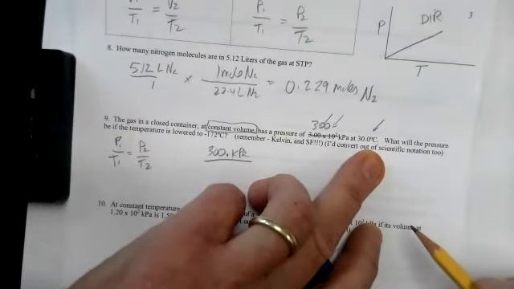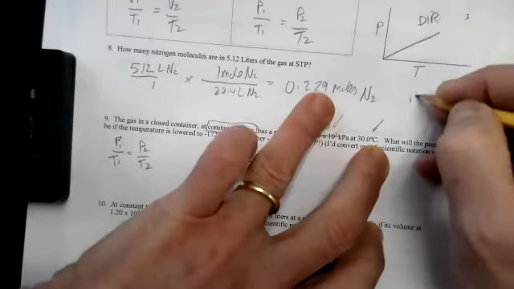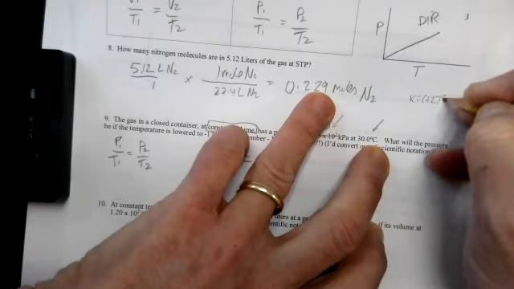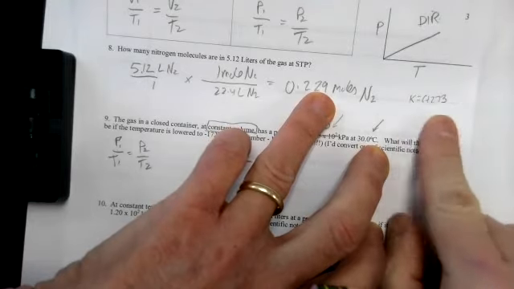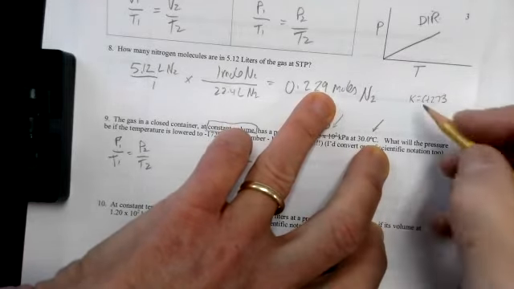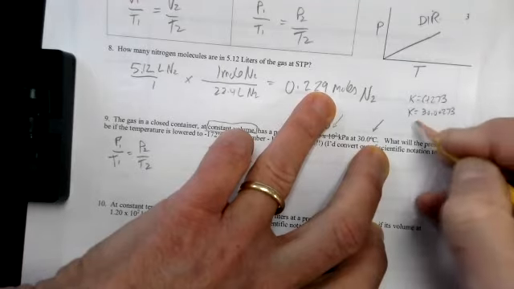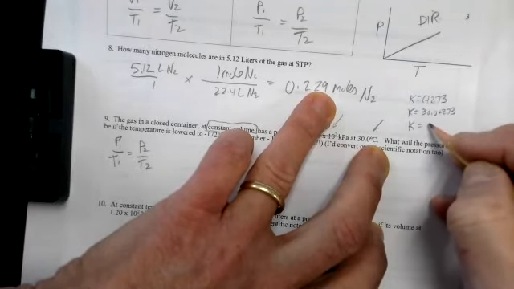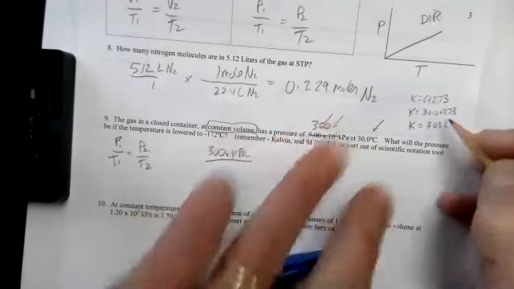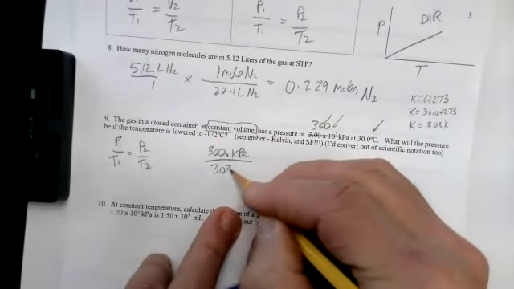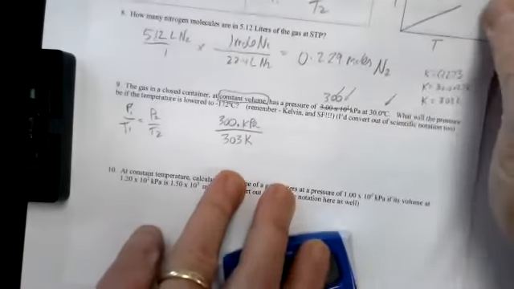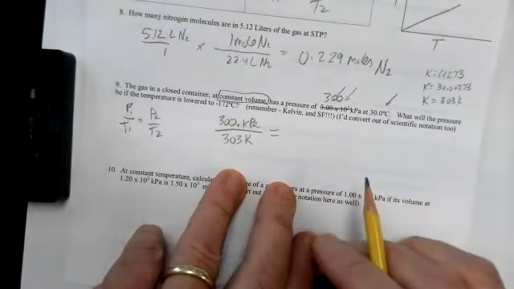That's centigrade. I can't use centigrade. So I'm going to say K equals C plus 273. That's a formula to convert Kelvin and centigrade. The Kelvin is going to equal 30.0 plus 273. K is going to equal 303 K. So that's my starting conditions.